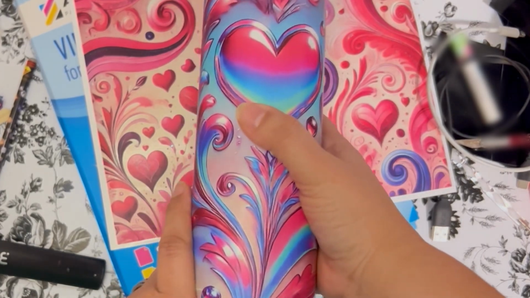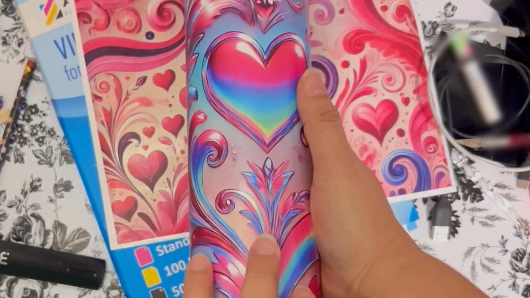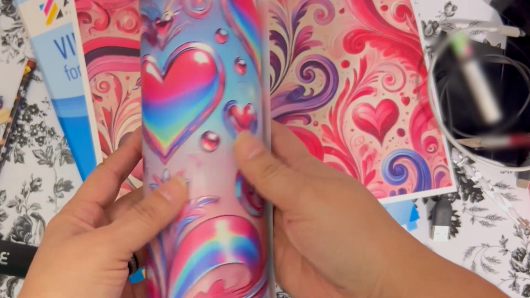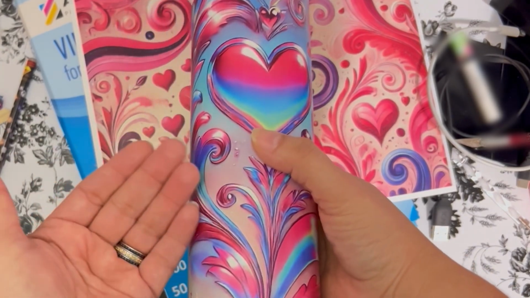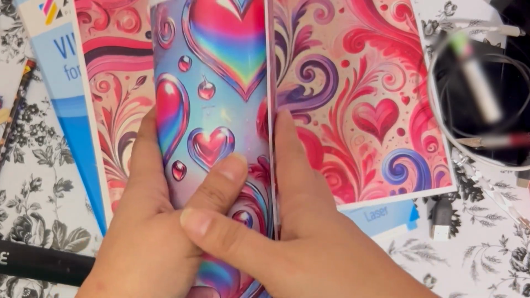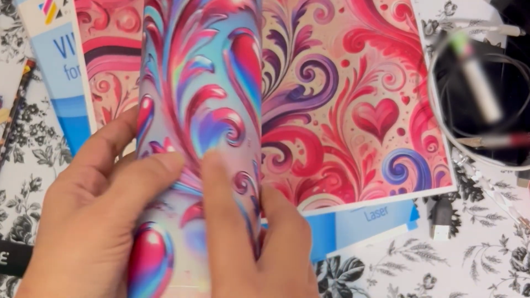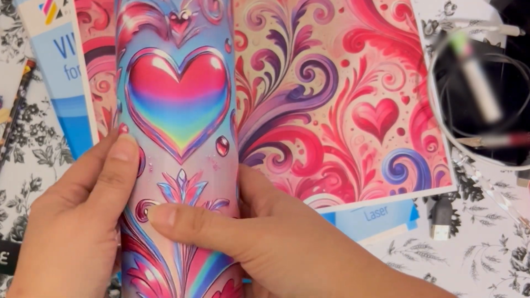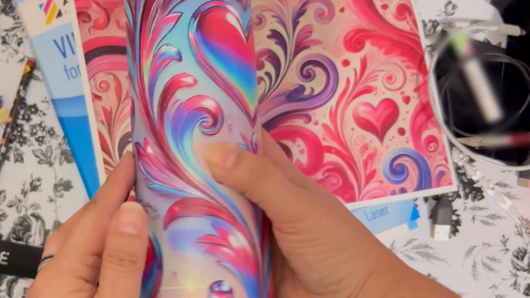It looks gorgeous. Some people like to print things like this and then cover it with rhinestones. You can also put it on your Cricut and cut different templates if you'd like. But what do you guys think? Will you be doing this? It's gorgeous. It's not quite holographic, but it does give it that holographic look.